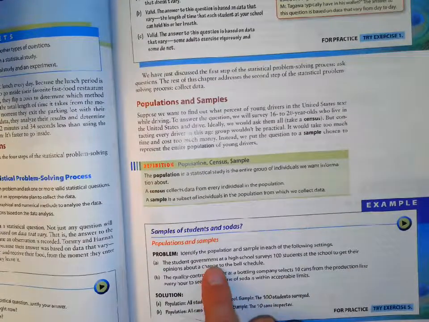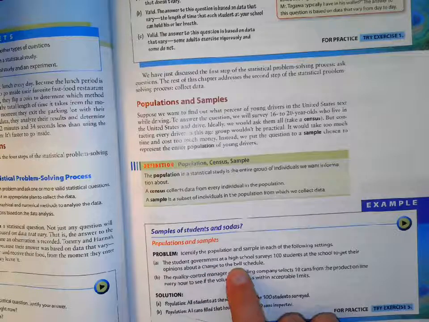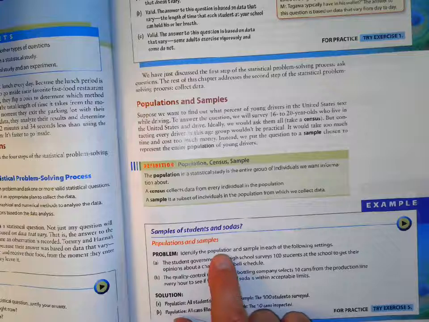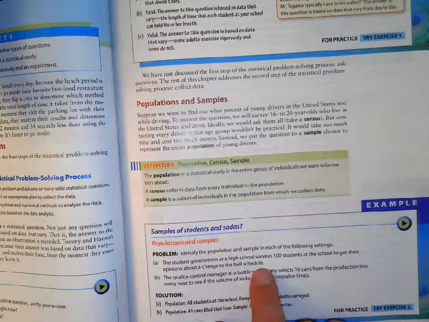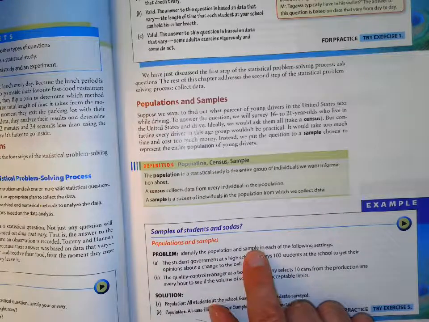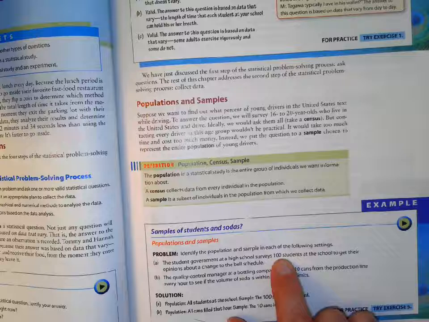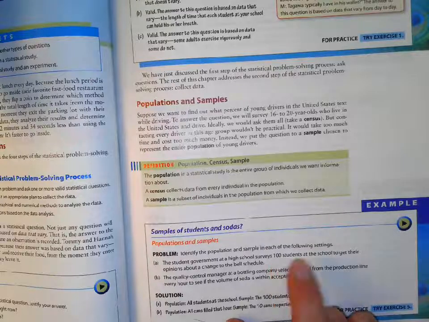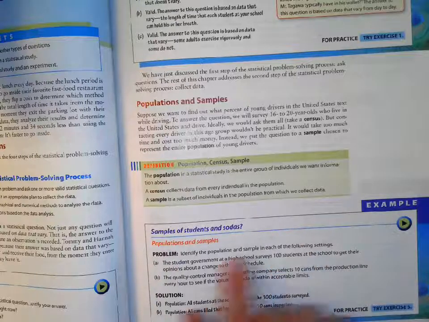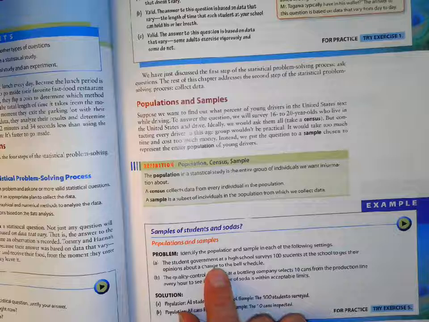The student government at a high school surveys 100 students at the school to get their opinion about a change to the bell schedule. Okay, so what would be the population they're talking about? All the students in the school. The sample they collected would be the 100 students that they collected data from. And those 100 students are supposed to represent the whole population of everyone in the school.